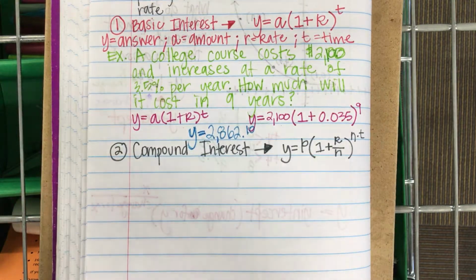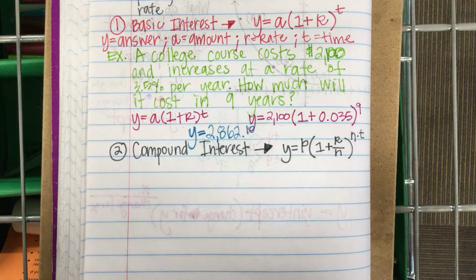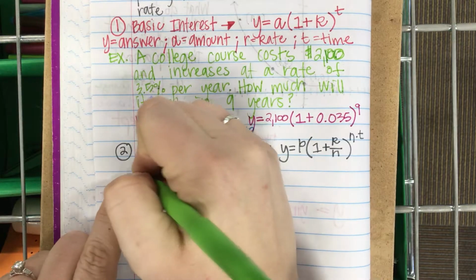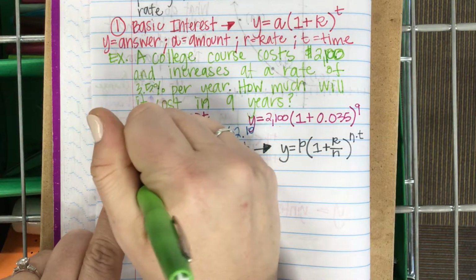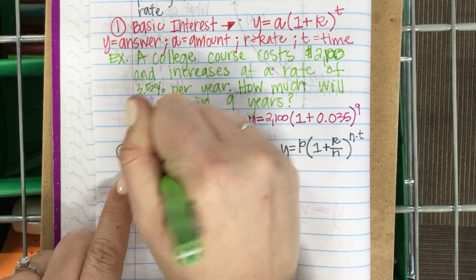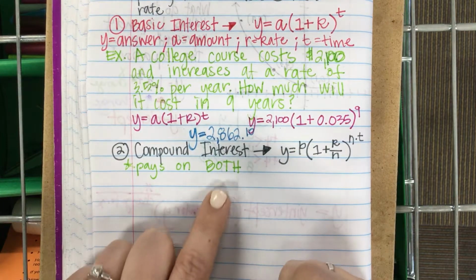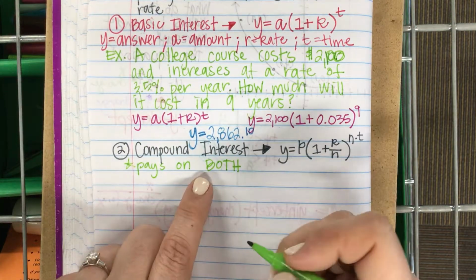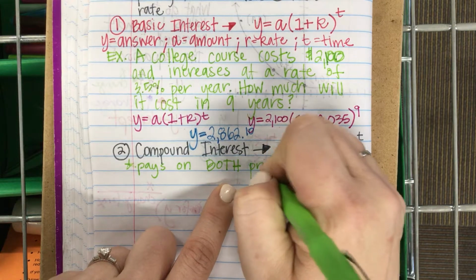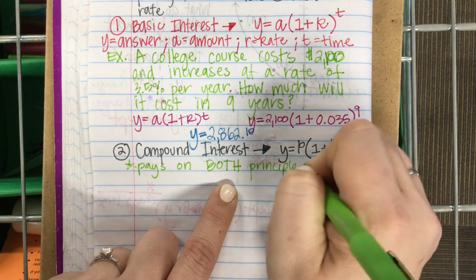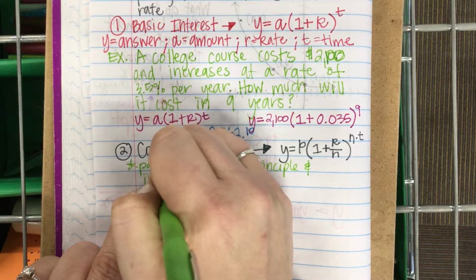Right? So it's not just me having to pay interest rates. Banks can pay me interest rates. All right, here we go. This is different because not only does it pay interest, but it pays on both. It's going to pay on your principal and on the interest earned.